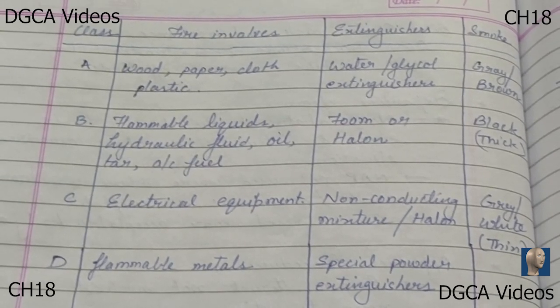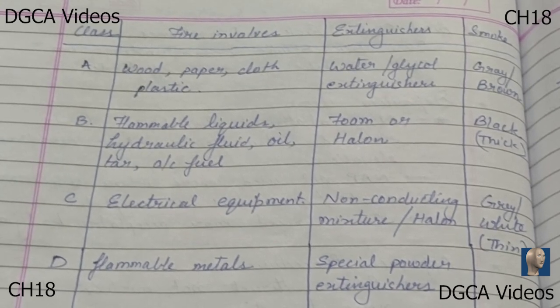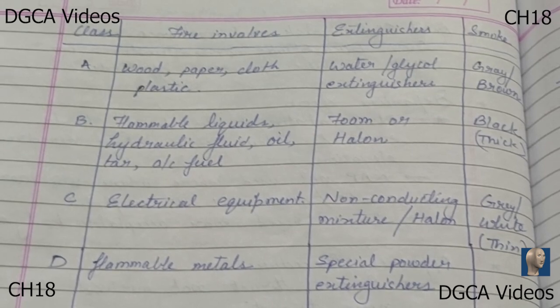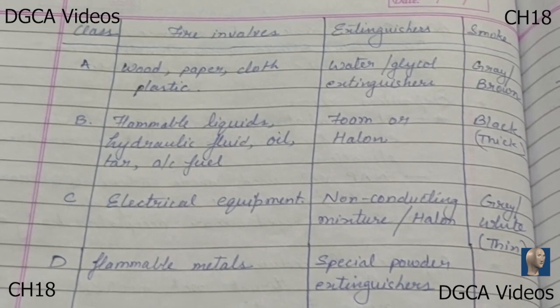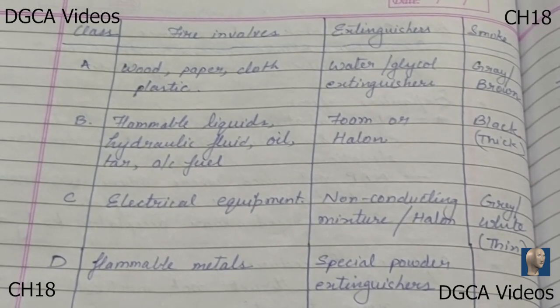The smoke comes out gray and brown in color. It can be quite thick depending upon the quantity of fuel there. Then class B is due to flammable liquids: hydraulic fluid, oil, tar or aircraft fuel. How can you extinguish this? By foam or halon. This is the major thing which is helpful in extinguishing the fire. Its smoke is black in color and very thick.